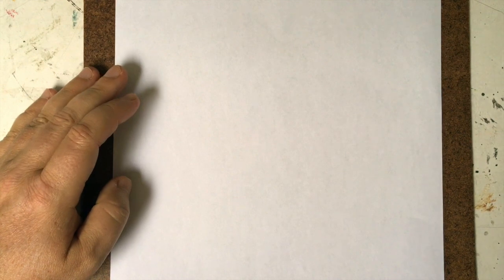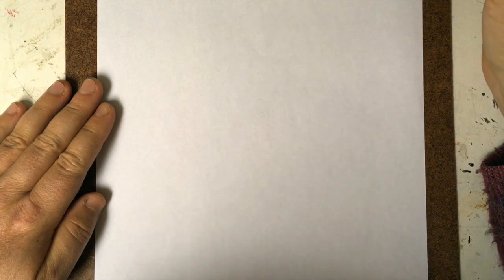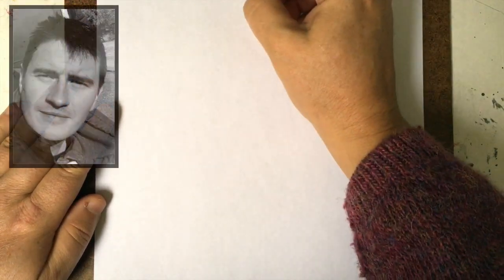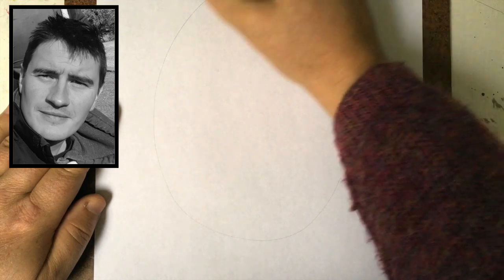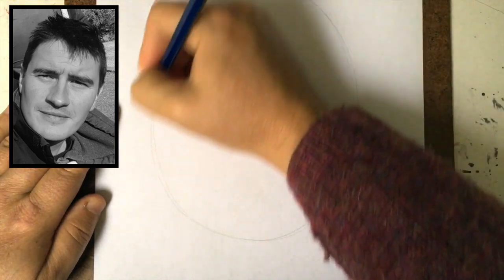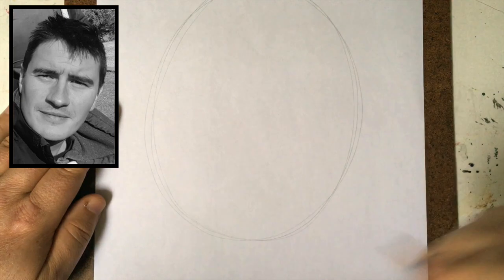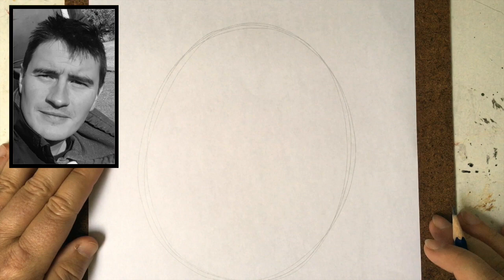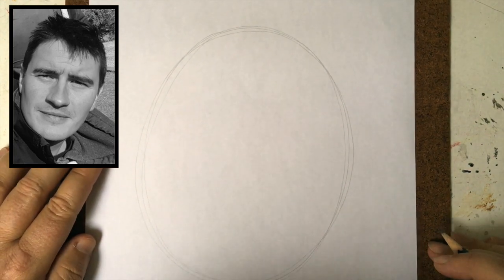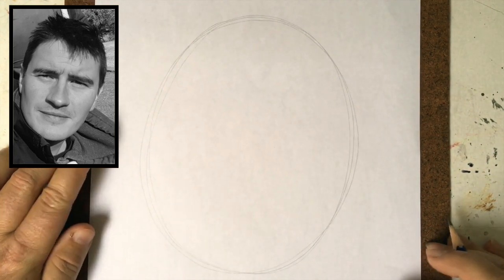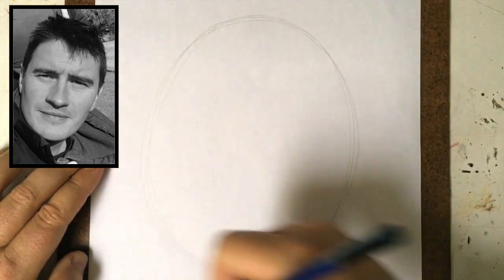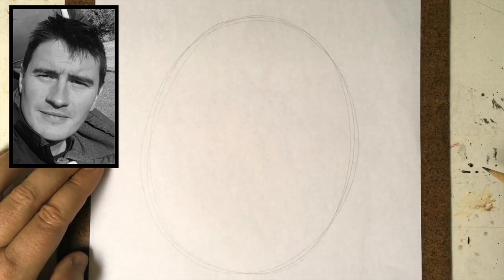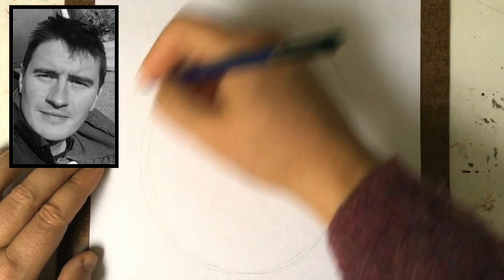So I'm going to start, first of all, just by drawing a nice big loose oval. Let's make sure you can see what I'm doing. Let's draw a nice oval to represent Kevin's face and make sure that you can see it on the camera. There we go. Okay, looks good. Notice that I just was very loose, and there's many lines there, and I didn't try to erase it a bunch of times. I just kept drawing until I had it right.